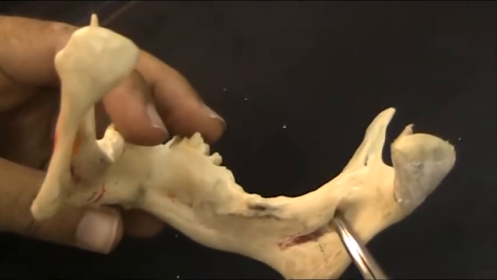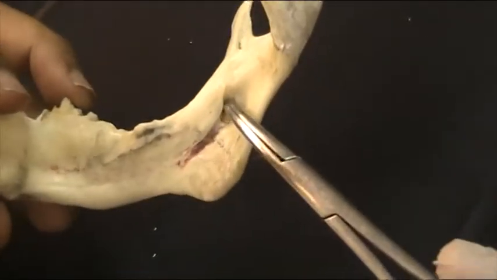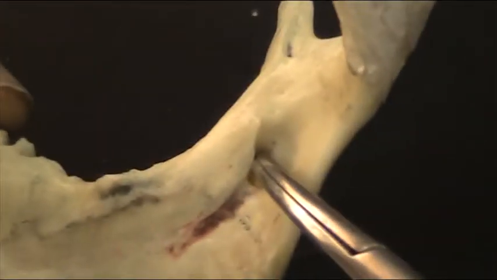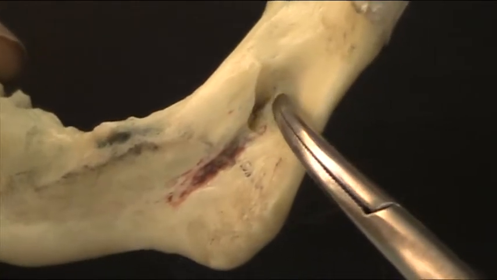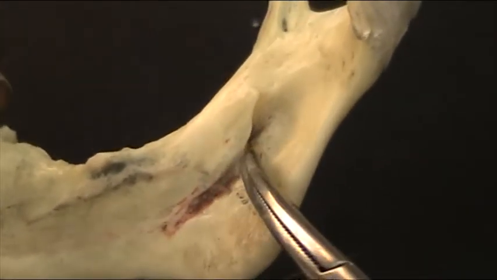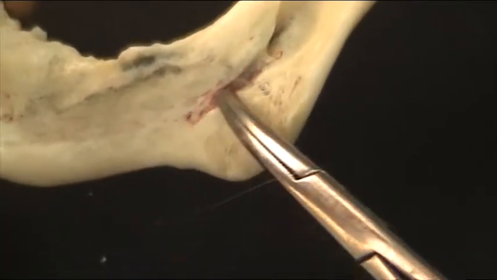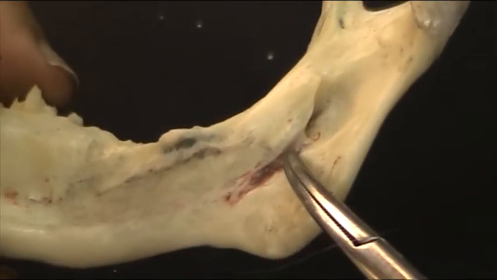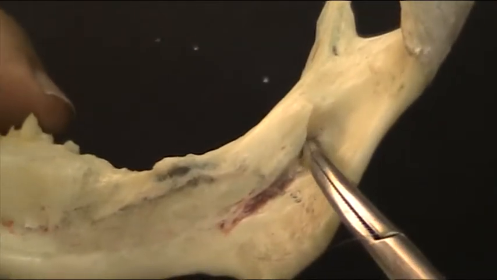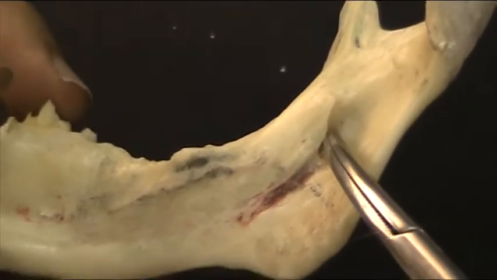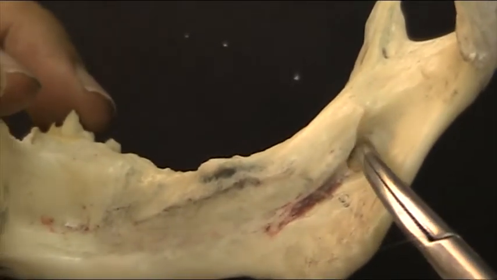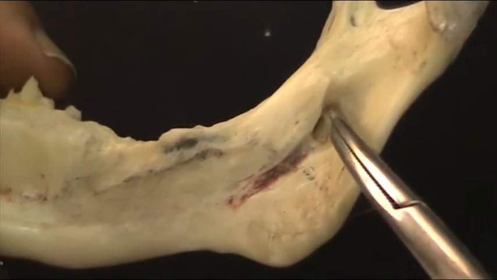Here is the foramen. This is the mandibular foramen, which transmits the inferior alveolar nerve and inferior alveolar vessels. And this is the groove. This groove is for the nerve to mylohyoid muscle, and also the artery to mylohyoid muscle. And this projected part is called the lingula, and gives the attachment of the sphenomandibular ligament.